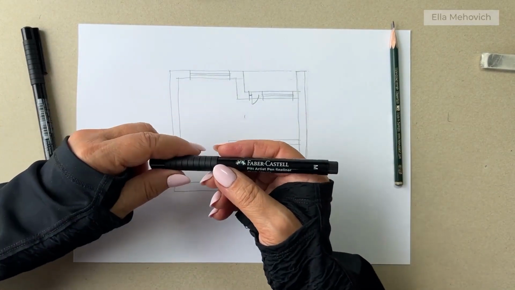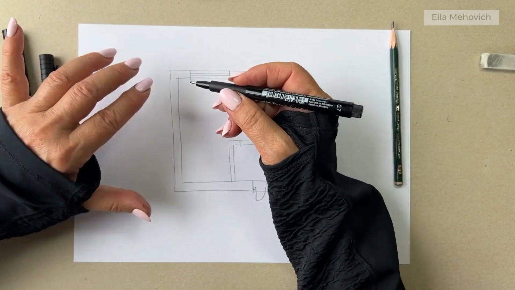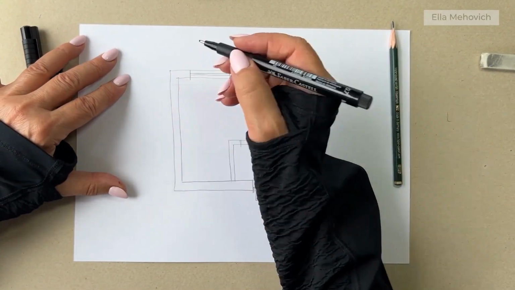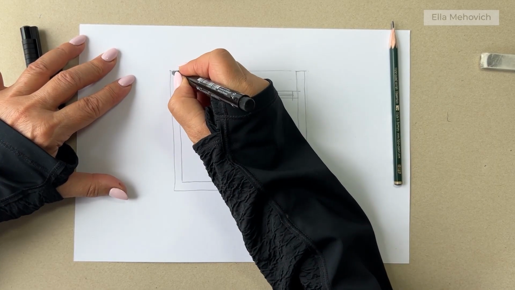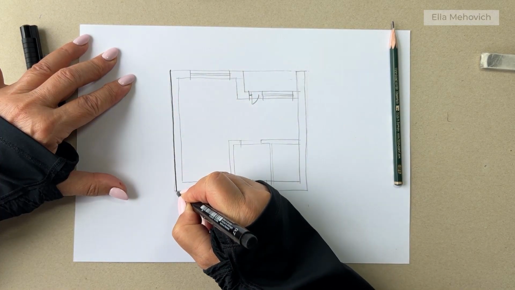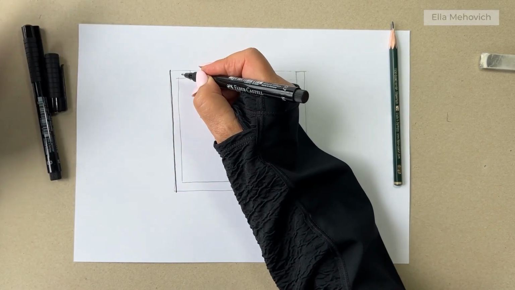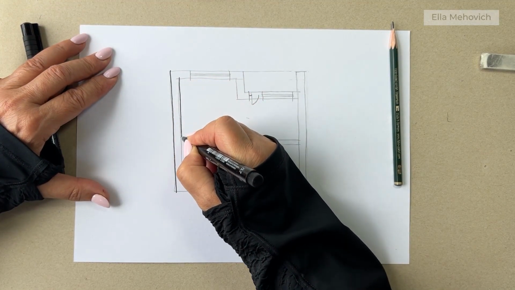If you want to create such a design proposal for your own room, to make our sketch easier to perceive, I'll take a liner, a thick one, 0.7, and outline it. When we outline our sketch, we can still make adjustments. So if you marked something with a pencil and you're not satisfied with it, maybe you think it's a bit crooked, you can correct it.